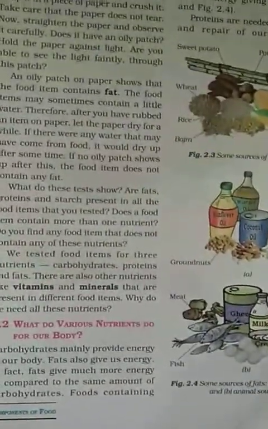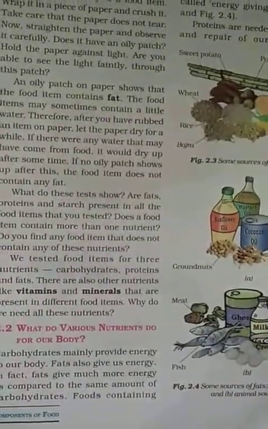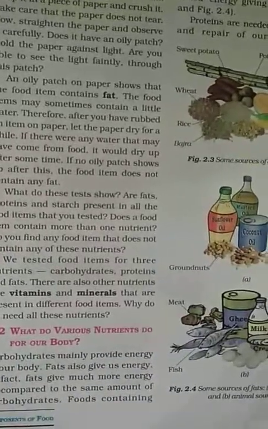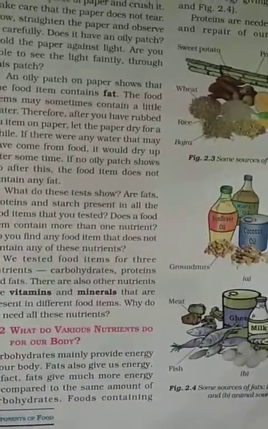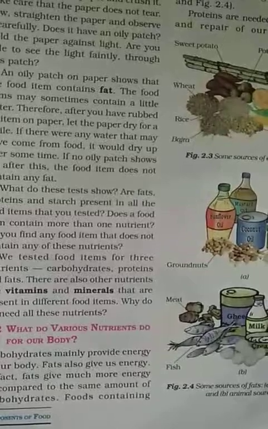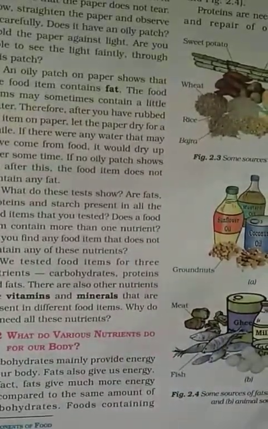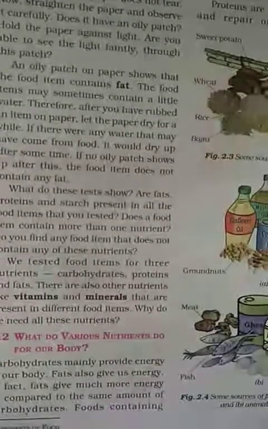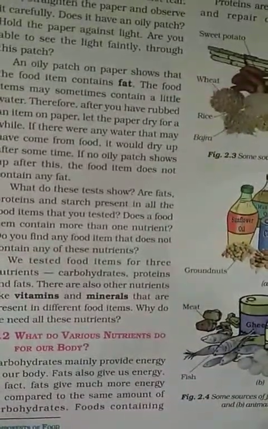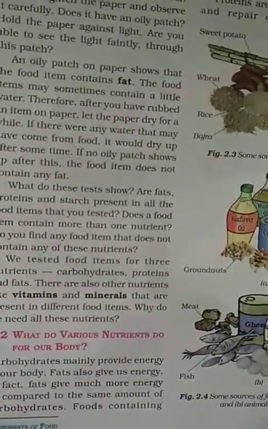This test shows us: are fats, proteins and starch present in all the food items that you tested? Does a food item contain more than one nutrient? Do you find any food item that does not contain any of these nutrients?